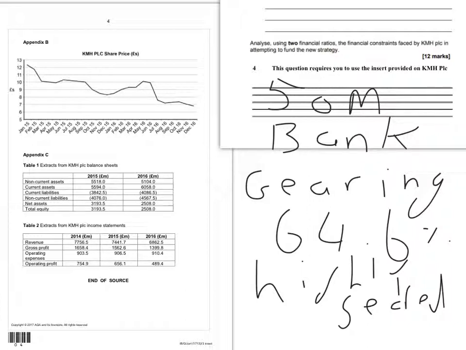So how is this a restriction, a constraint? Well, the business might be deemed risky by the bank. It's this concept of risk. They already owe a lot of money. Therefore, if interest rates go up, this business's costs will go up. Lending this business money, especially as they have limited liability, as it clearly states in the question and the case study that it's a PLC, might make the bank conscious of lending any more money. And this is how we expand on the answer of 64.6% to gain our analysis marks.